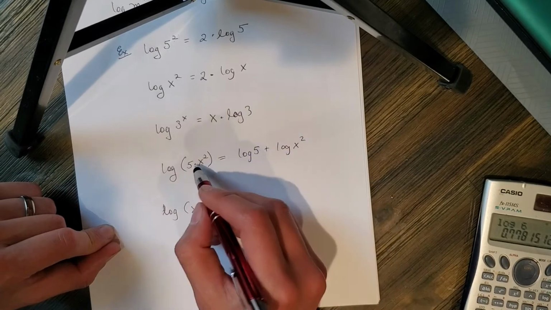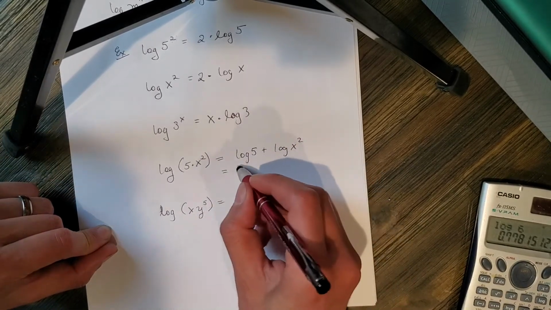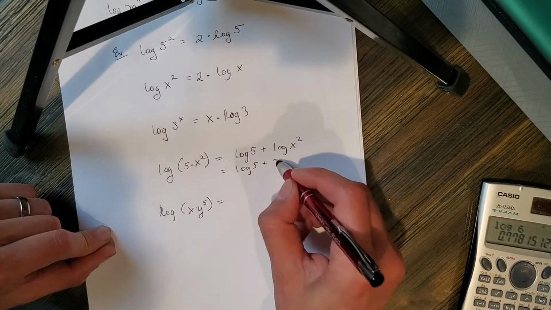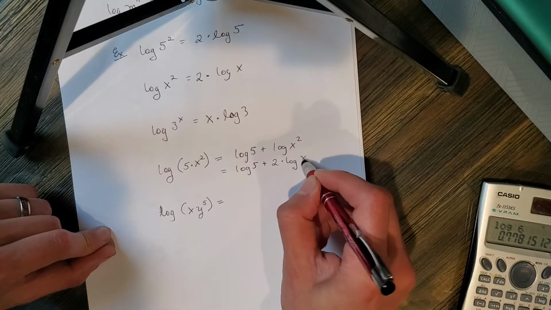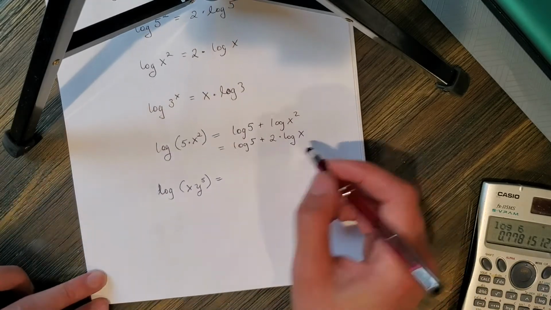Okay, so now we took care of the multiplication. Now let's take care of the exponent here. So this is going to remain the same, log of 5 plus, but now let's write this as 2 times log of x. And that's it. Now I finished, okay?